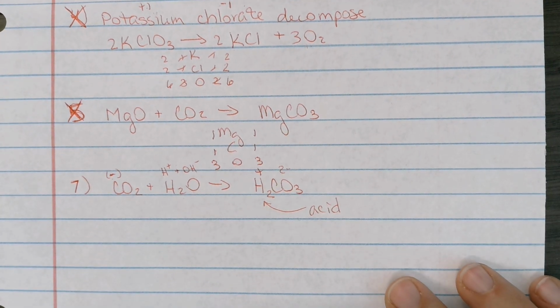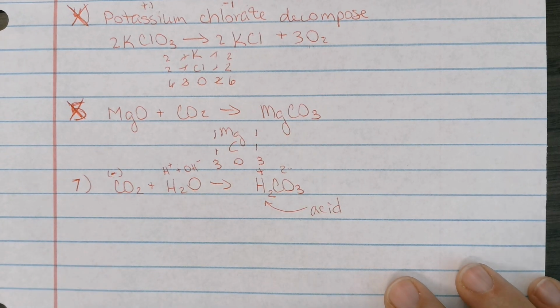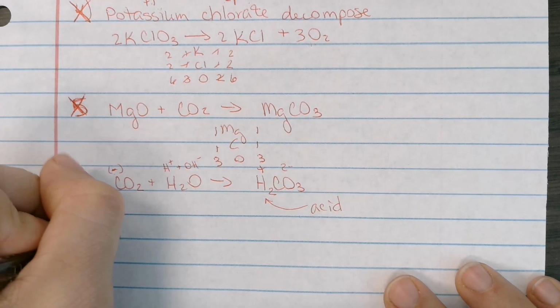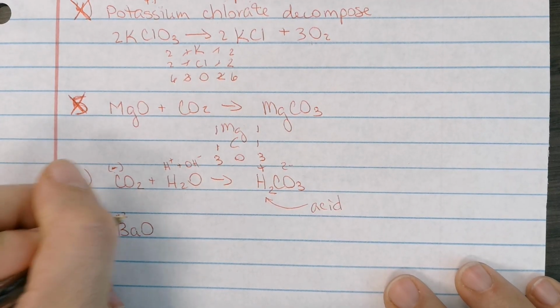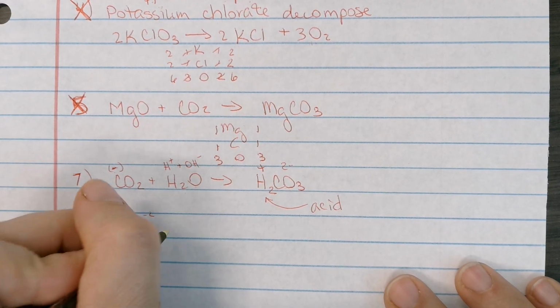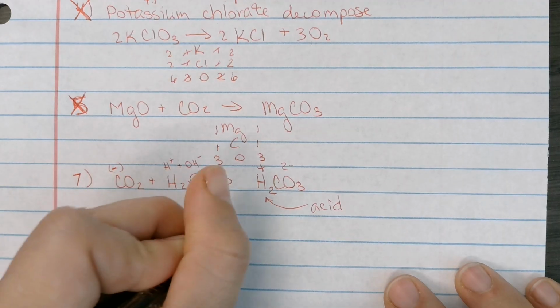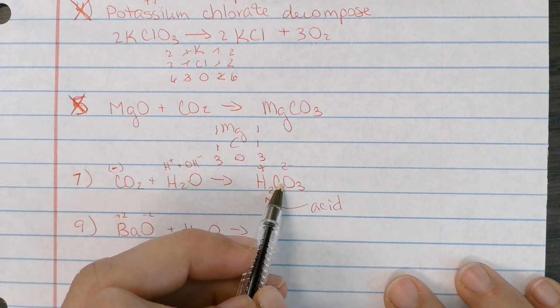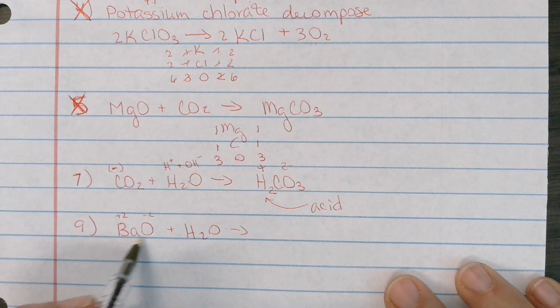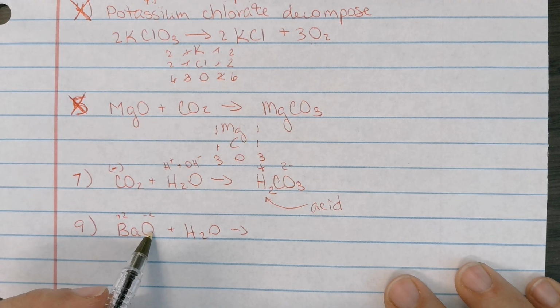The other one you need to know is something like number 9, which is barium oxide, BaO, +2 and a -2, so those cancel, plus H2O. So with this one, we had a non-metal oxide and it made an acid. So a metal oxide is going to make a base.